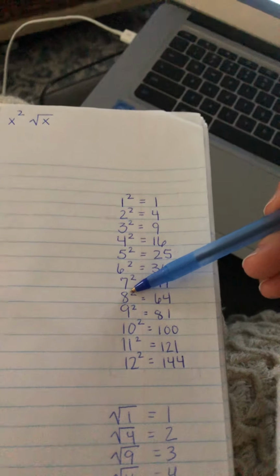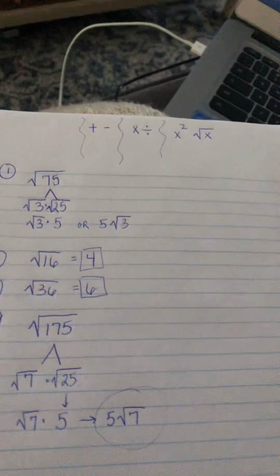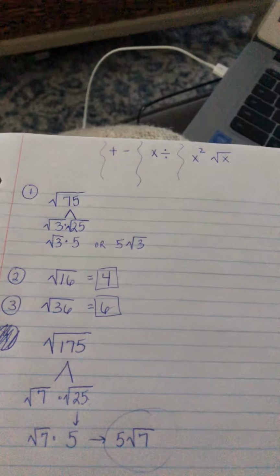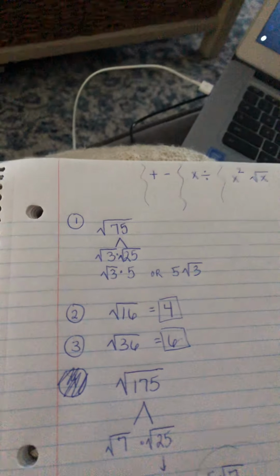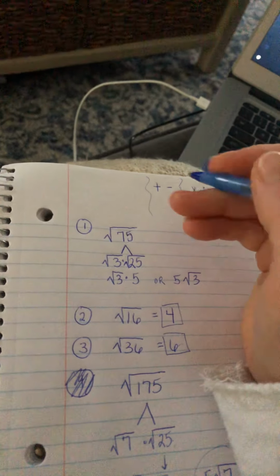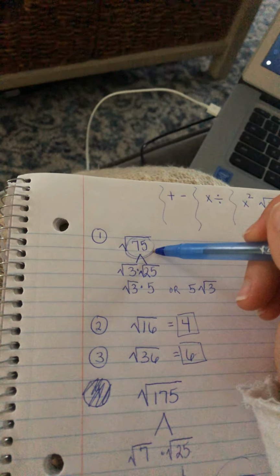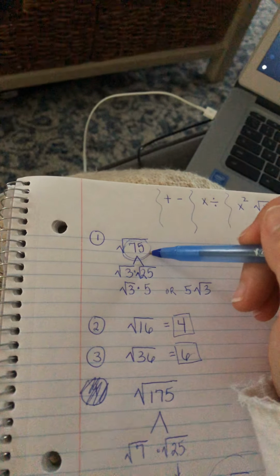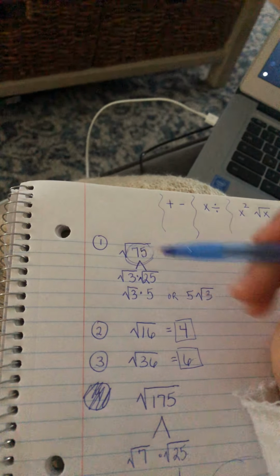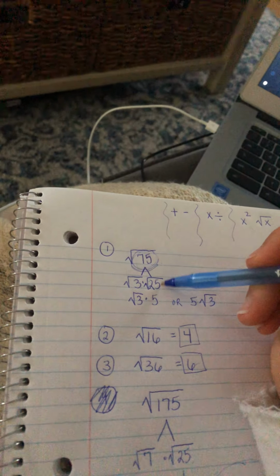So how do I figure out exactly what it is? Well, I'm not really interested in you plugging in the square root of 75 into a calculator and writing out the 8 point whatever decimal it is. I would rather have you simplify. And how we're going to do that is we're going to say, okay, 75 can definitely be broken down into factors. Now, factors would just be this times this equals this. So 75, 3 times 25 is 75.